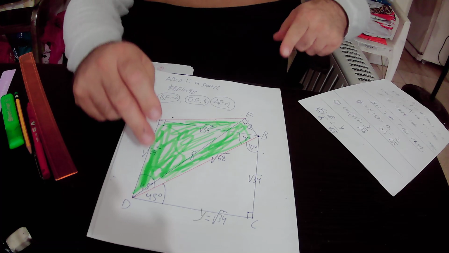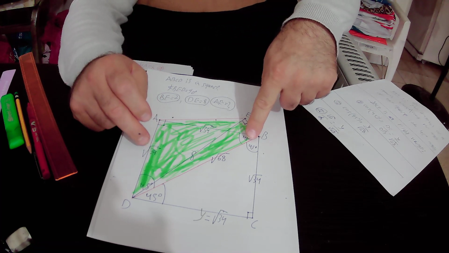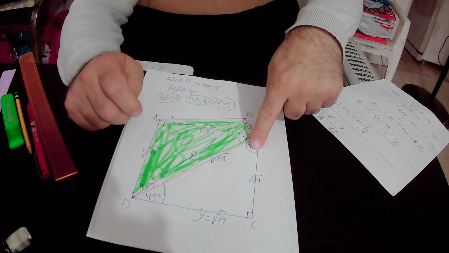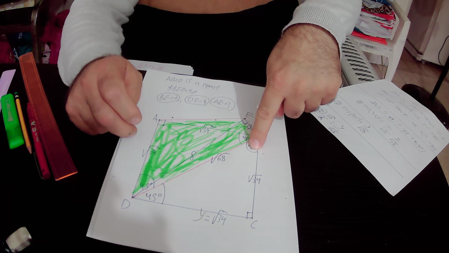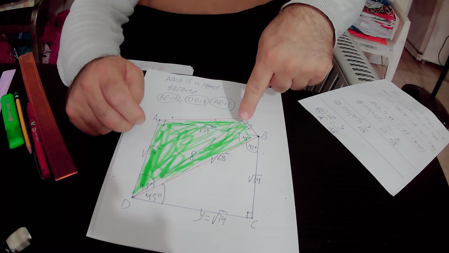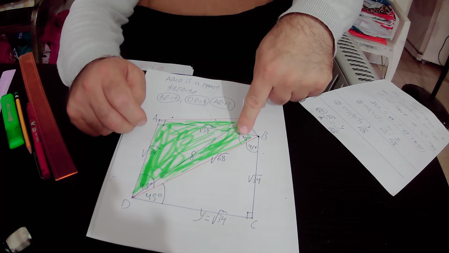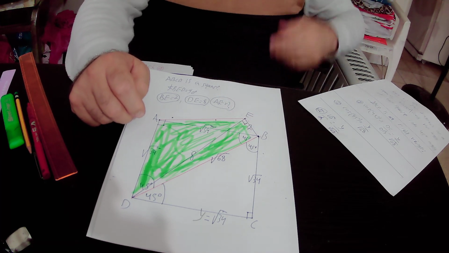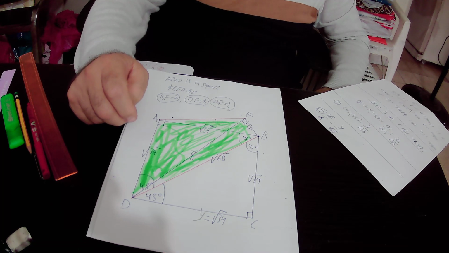And here the diagonal BD bisects this angle, that is to say, angle DBC will be equal to 45 degrees, and angle ABD will also be equal to 45 degrees according to rule number 1. Okay?